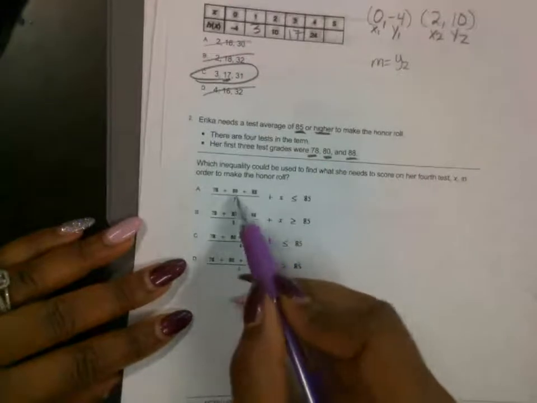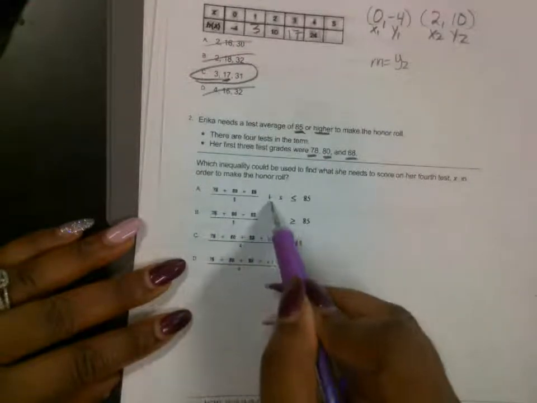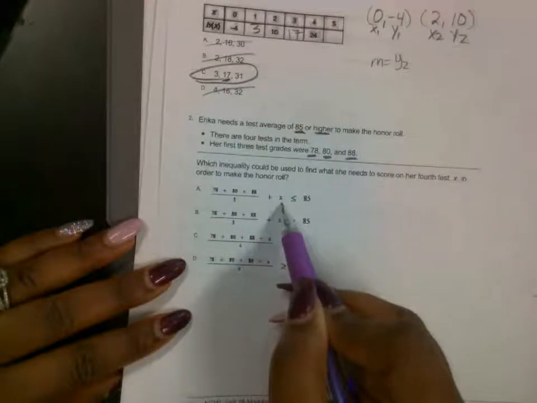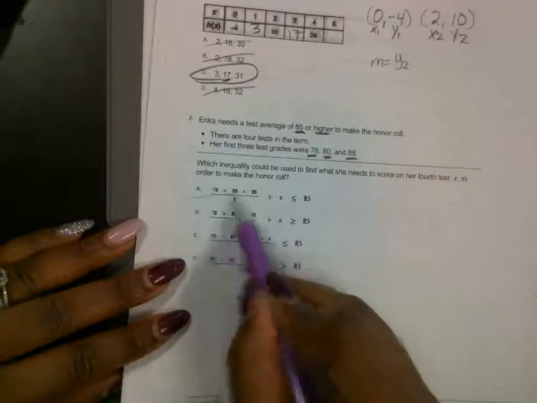So we're going to look for that inequality. All right, so this is not it. You see how it's finding the average of the three and then adding this? You don't find the average that way. You have to add all four scores together and divide by 4. So A is not right.